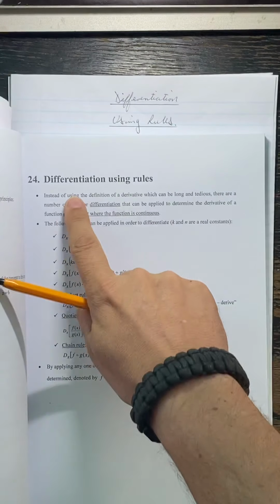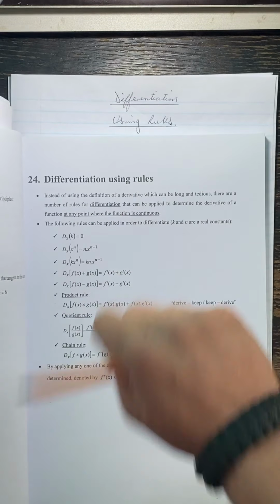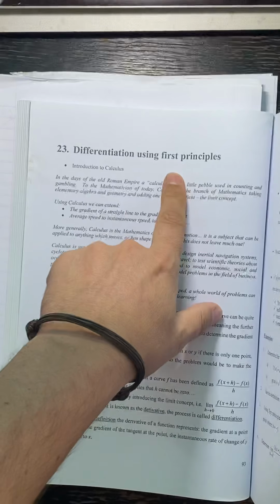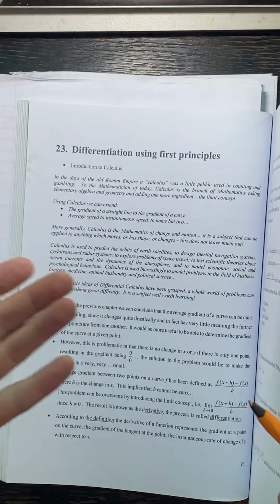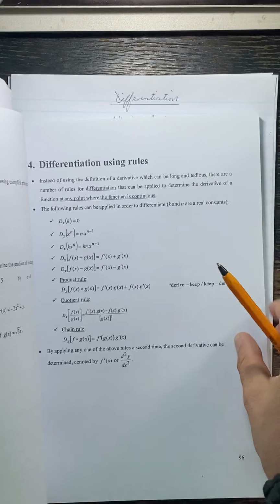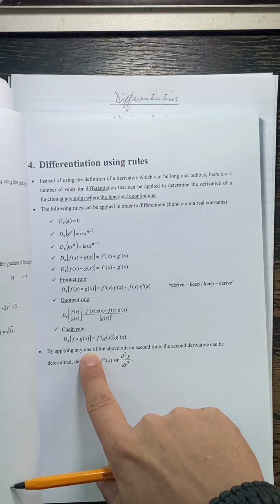I'm now moving on to the chapter differentiation using rules. As you learned in the previous chapter, differentiating using first principles, you found the derivative using first principles. What we can do is use a quick way for finding these derivatives, and these are some of the rules that we're going to be going through.